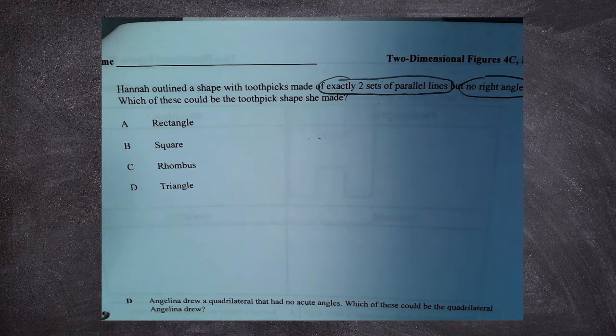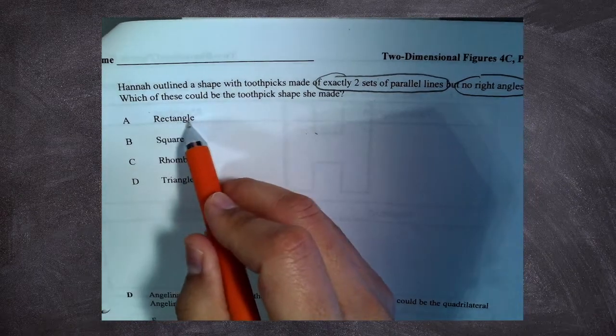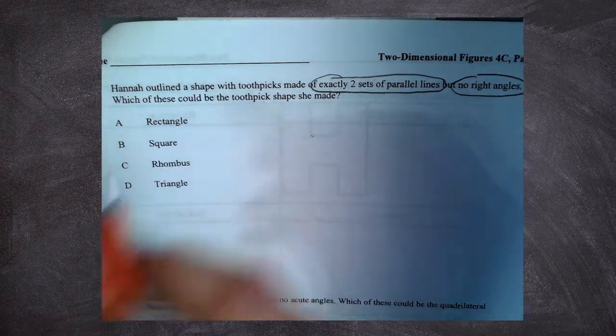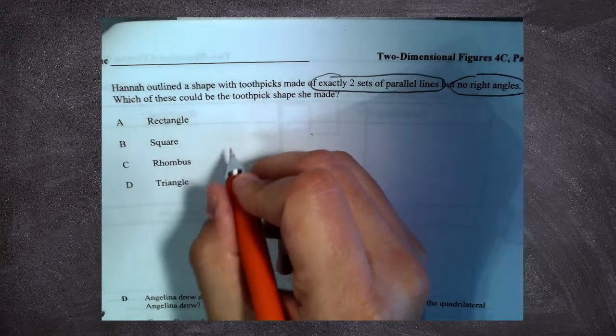And they want to know what shape the shape that she made is. Let's take a look at the different options. A says that maybe she made a rectangle. Okay.